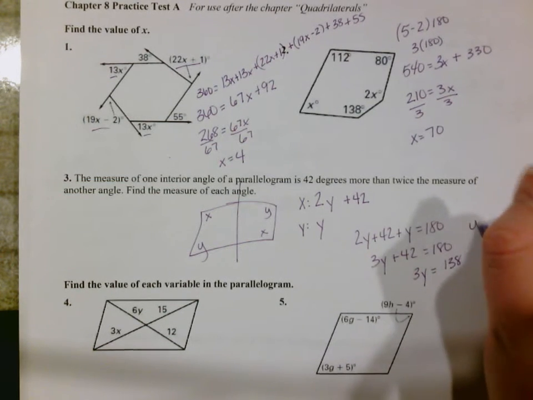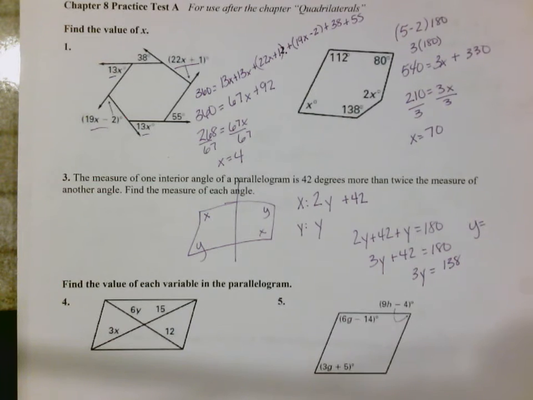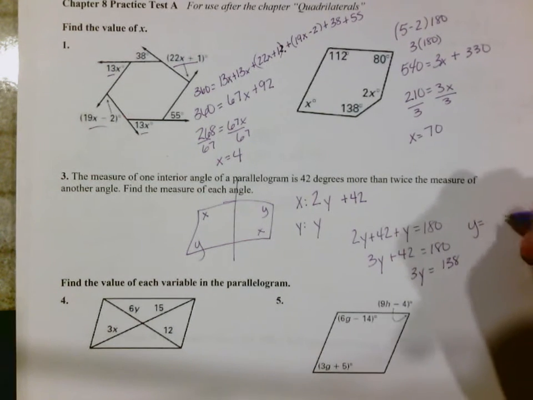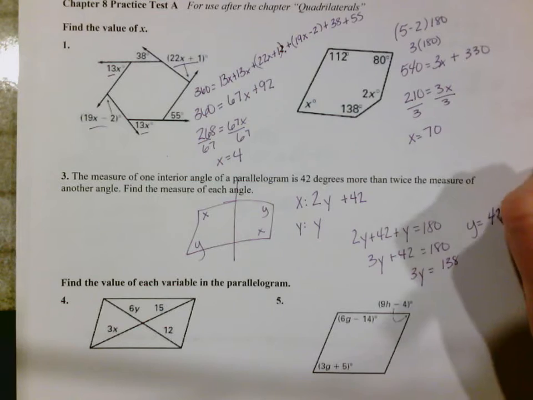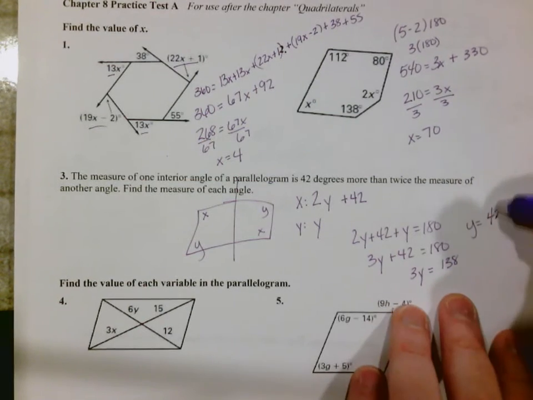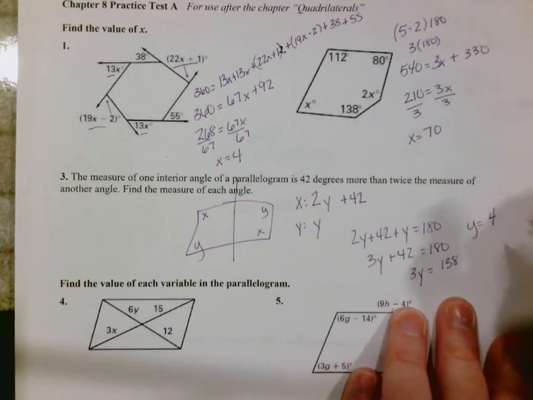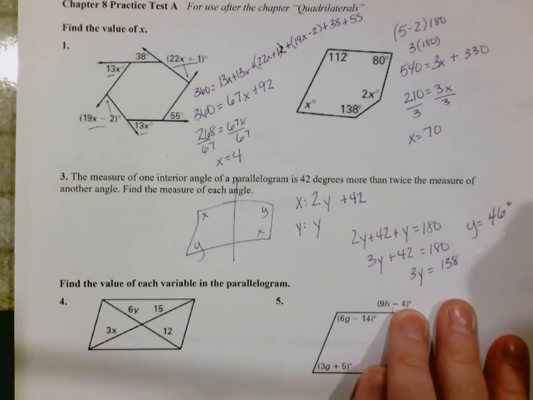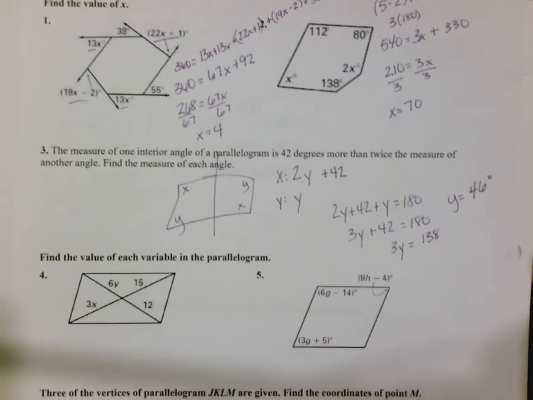Divide by 3, y equals 46. So that's one measurement of an angle.